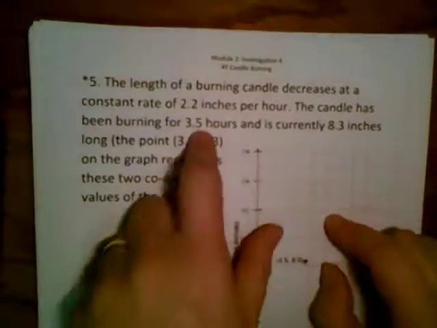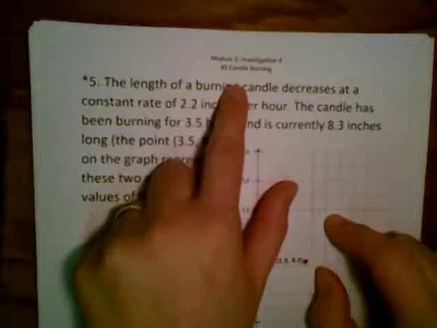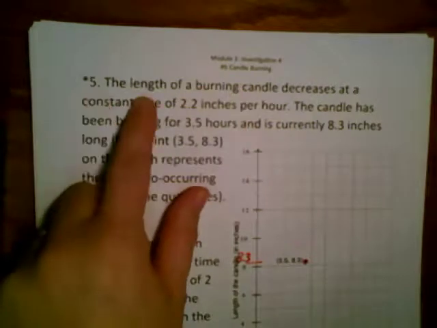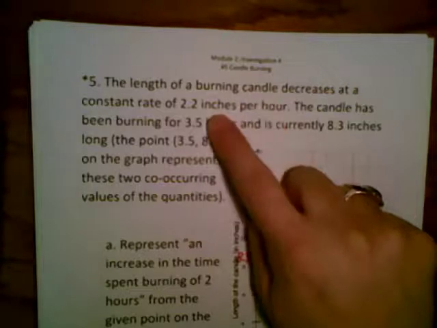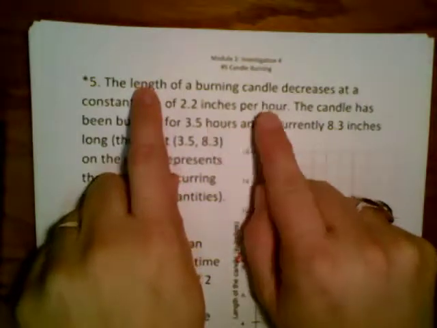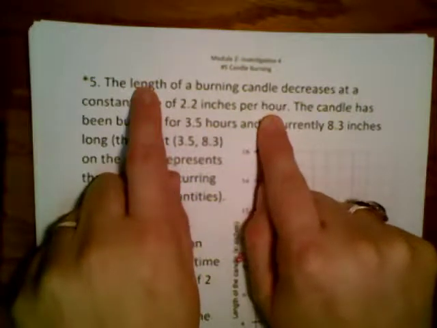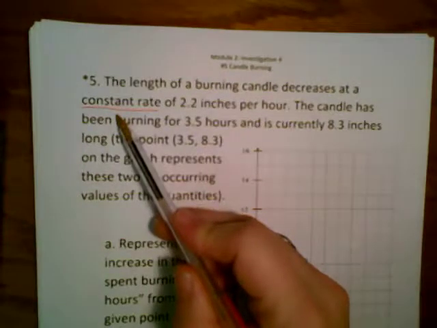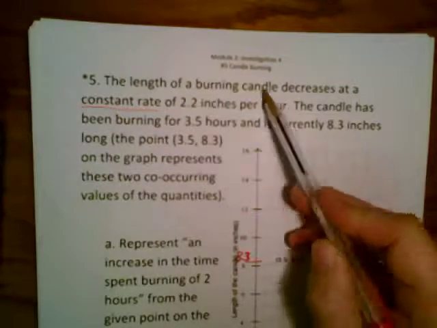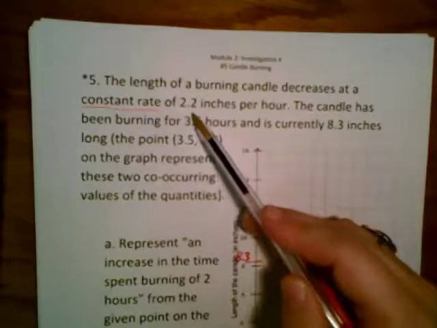Okay, we're going to review the burning candle problem from Module 2, Investigation 4. This is problem number 5. In the first sentence we see that the length of a burning candle decreases at a constant rate of 2.2 inches per hour. So the length of the candle varies with the number of hours that have elapsed since the candle was lit. And important for us, we see that this rate of change is constant. For any time elapsed of an hour, the candle's length will decrease by 2.2 inches.